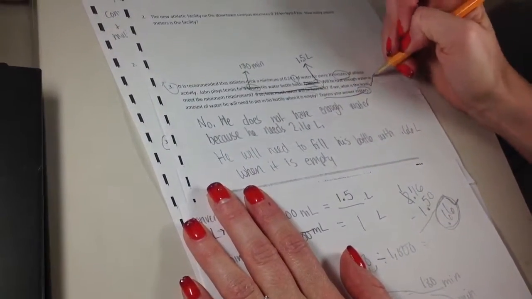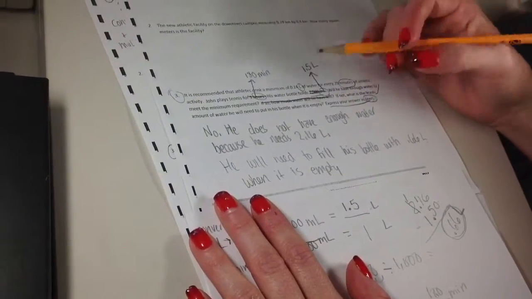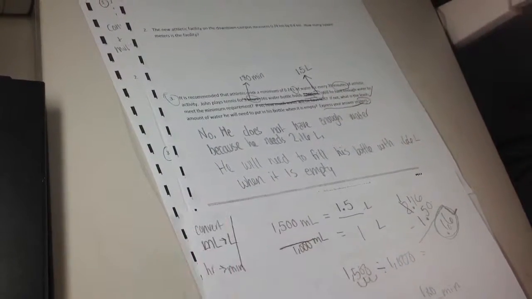Okay, so I did that. Express your answers in liters. They're both in liters, so I am all set.